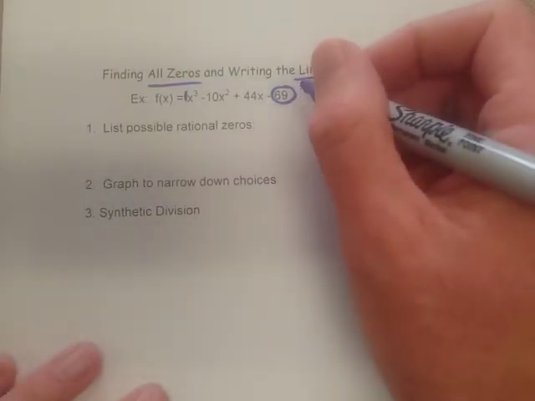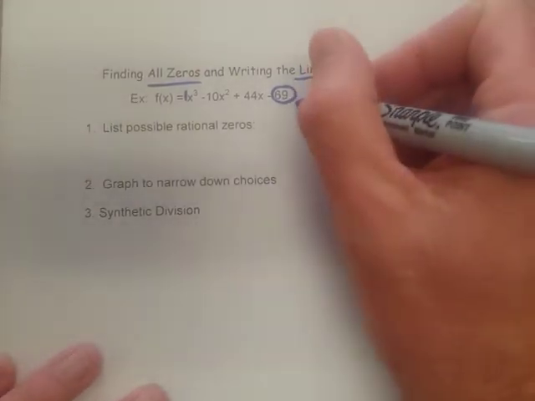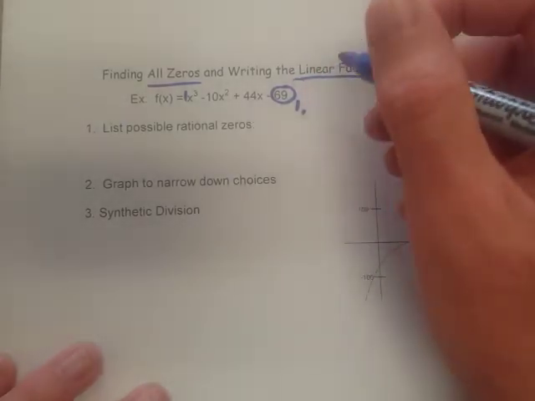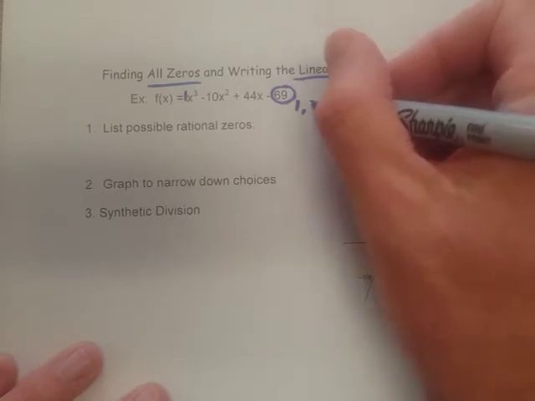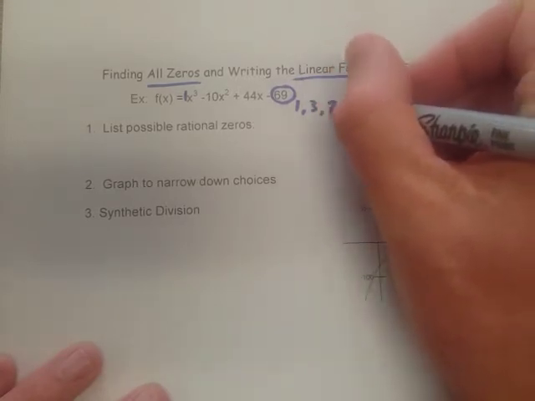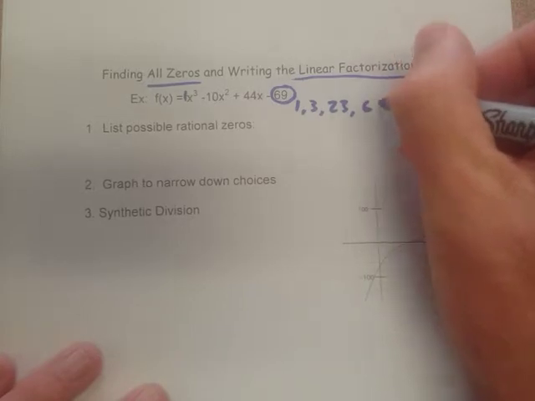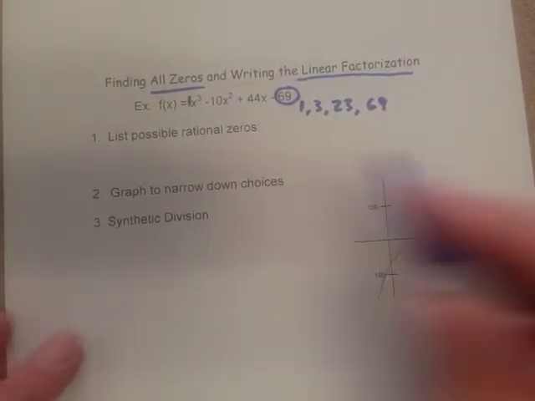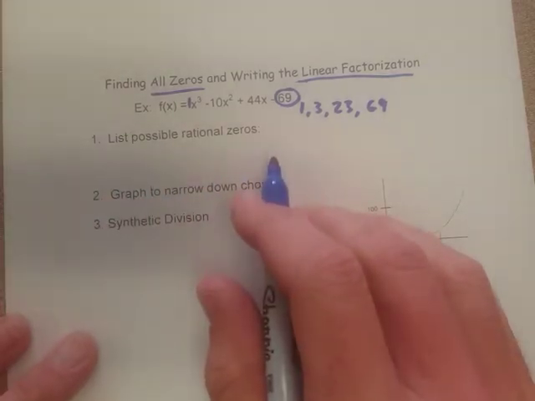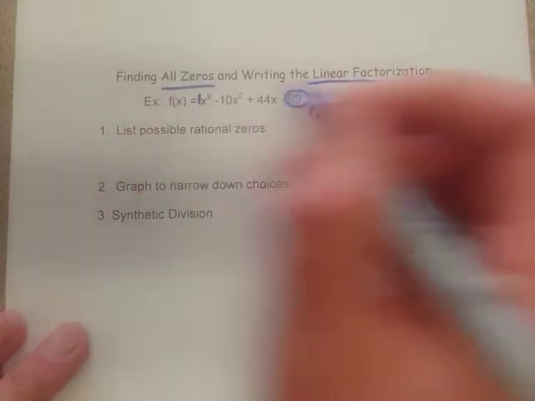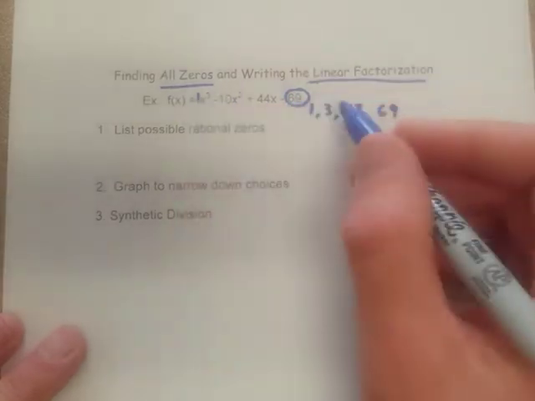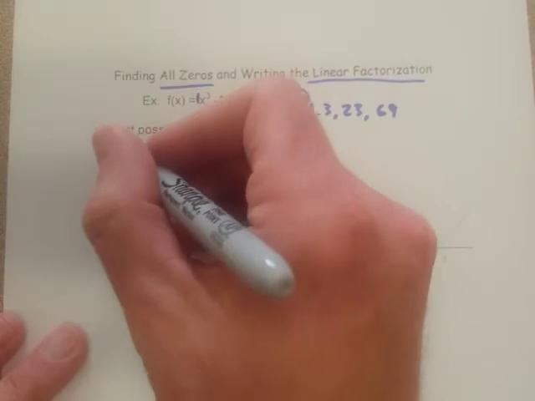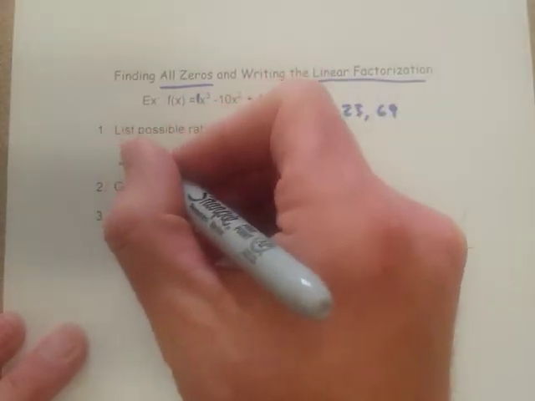So the ones that I'm aware of are 1, and 1 times 69 is what gets that one. Then 3 times 23 is the other pair. And so we've got these 4 different factors of 69. Listing the possible rational zeros, remember that we are going to do the plus minus list. So we'll do 1 over 1, and then 3 over 1, 23 over 1, and 69 over 1, having the plus minus in there for each one.